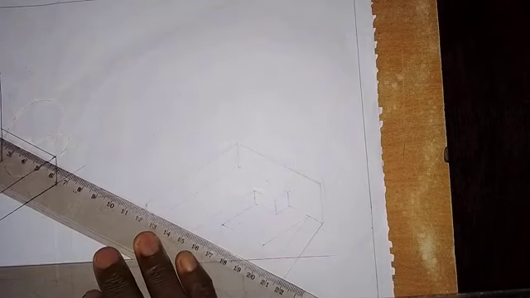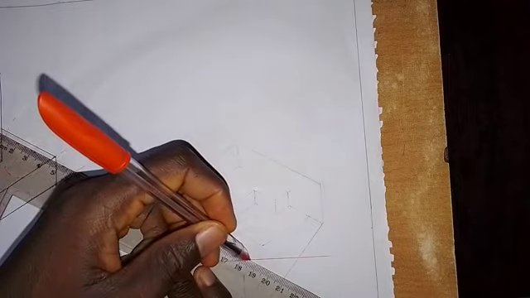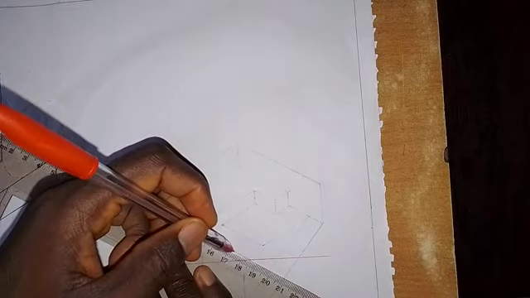So let me move this to this end here. I would like us to get that lowest point first. So I draw a line in this direction, and I draw a line in this direction. So this is where we have the lowest point X. So we have the lowest point here, so we indicate that.